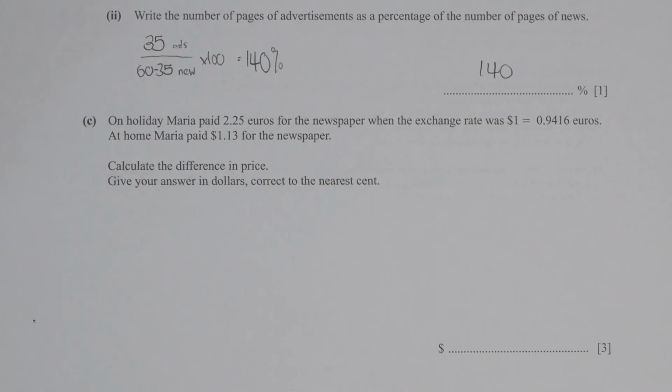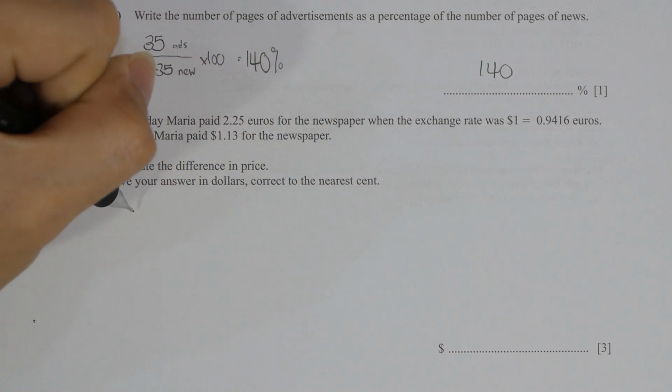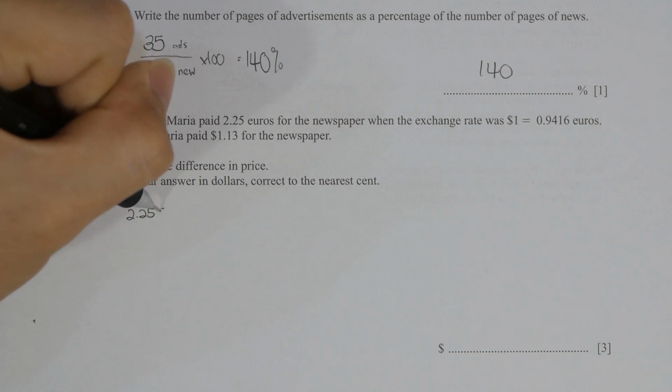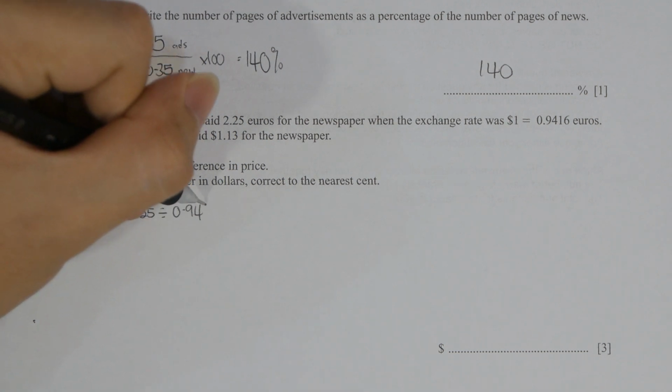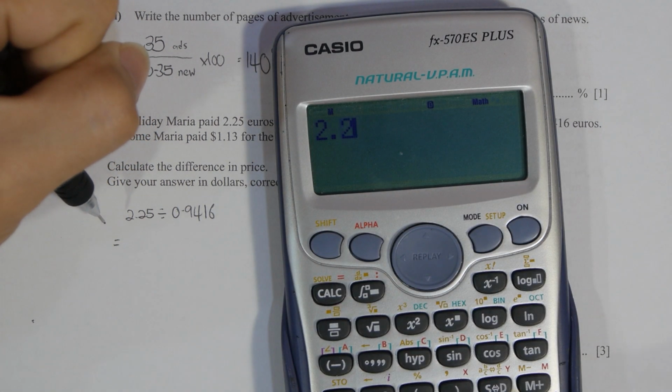For section C, first I convert the euro into dollar by dividing it by 0.9416. Then minus them off to find the difference of 1.26.